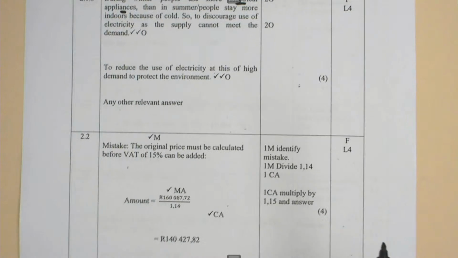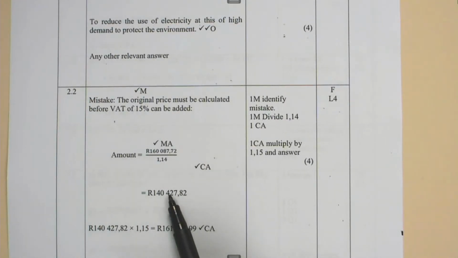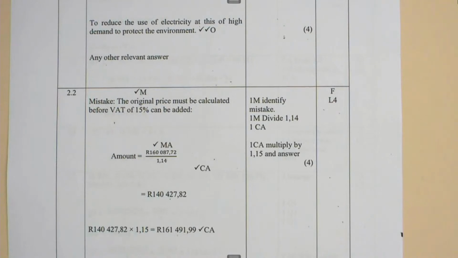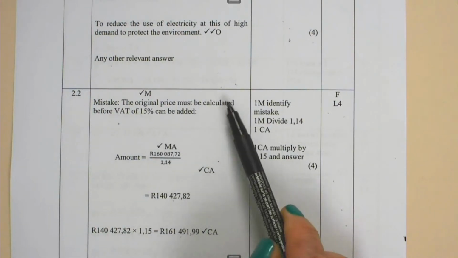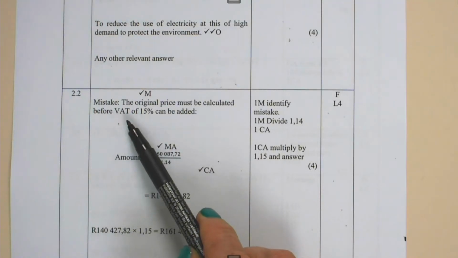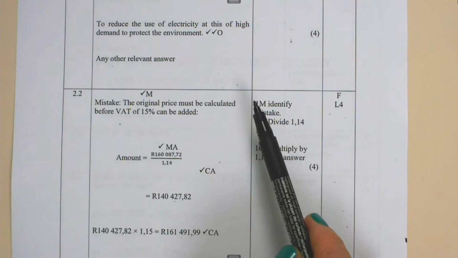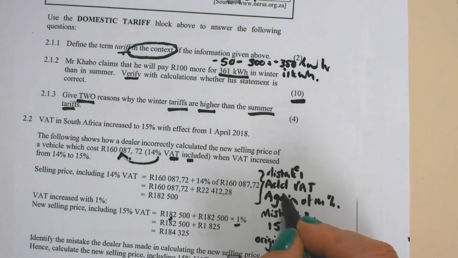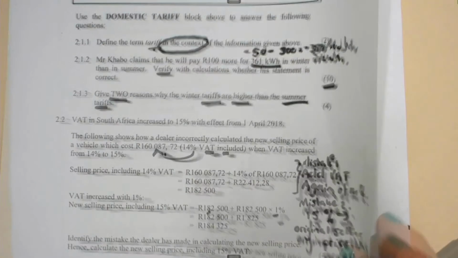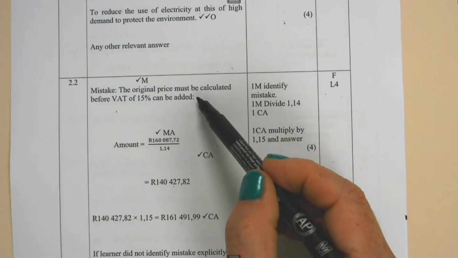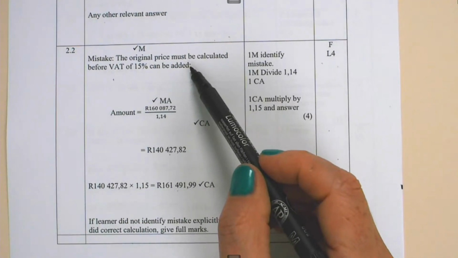What would have been the correct answer? The correct answer would have been to first work out the correct price of the vehicle without the VAT on it. So the mistake is that the original price must be calculated before the VAT of 15% can be added. Or the learner can mention these mistakes here. Mistake 1 is he adds the VAT again. So the mistake that is here in the memo: first we must get the original price.